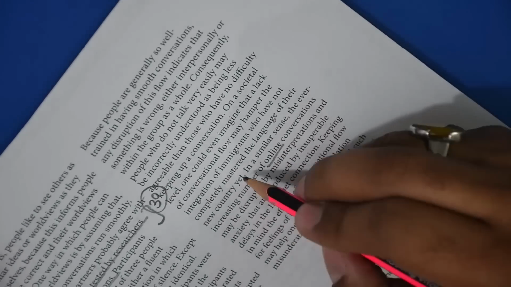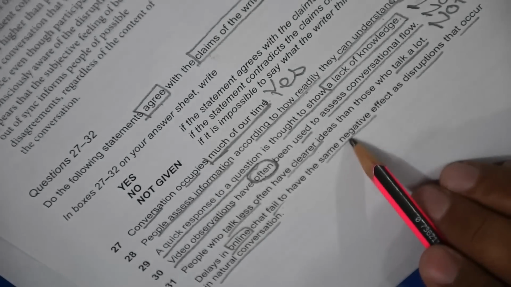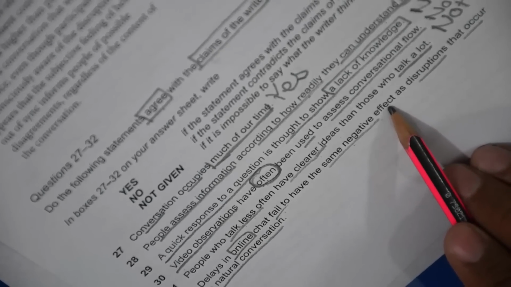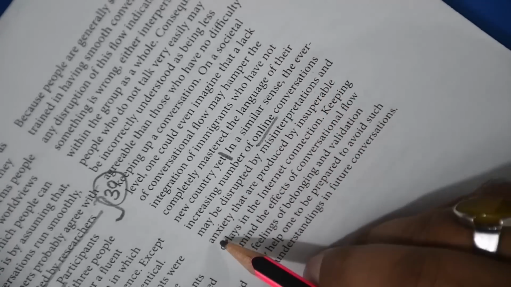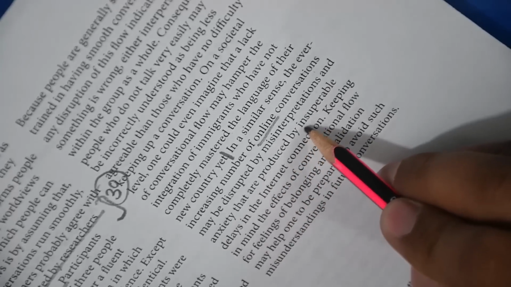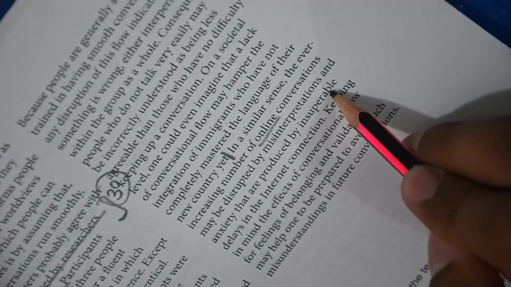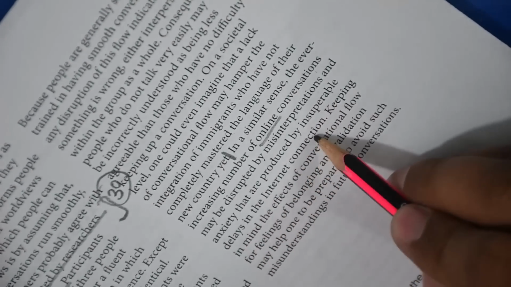Finally. Now let's read from here. What's the question? You know, when you scan, you forget the question. I forget the question. Delays in online chat fail to have the same negative effect, right, as disruptions that occur in natural conversation. In a similar sense, the ever increasing number of online conversations may be disrupted by misinterpretations and anxiety that are produced by insuperable delays in the internet connection.